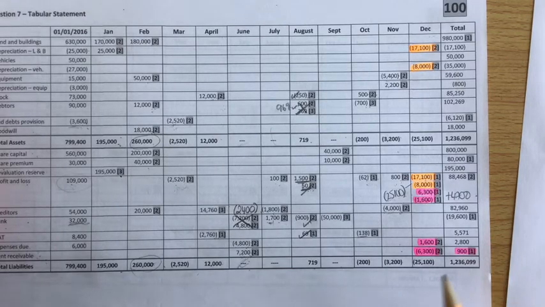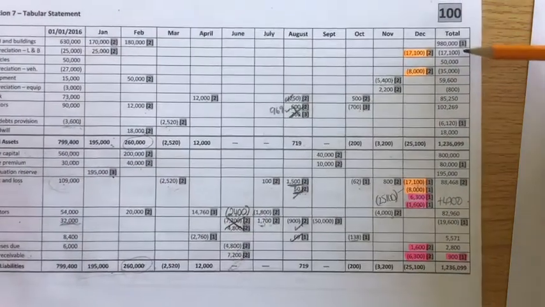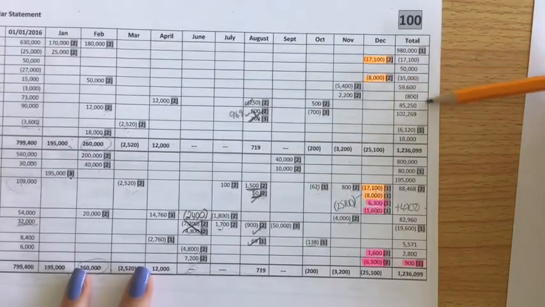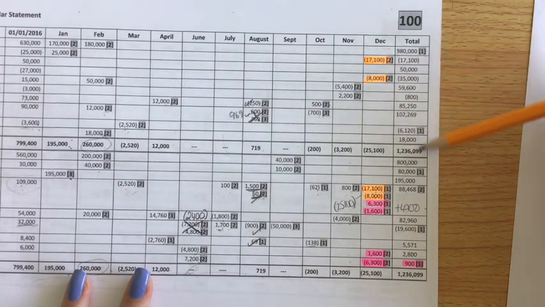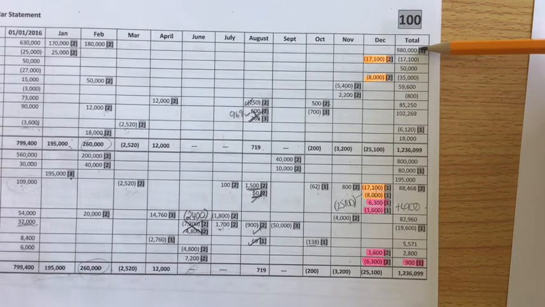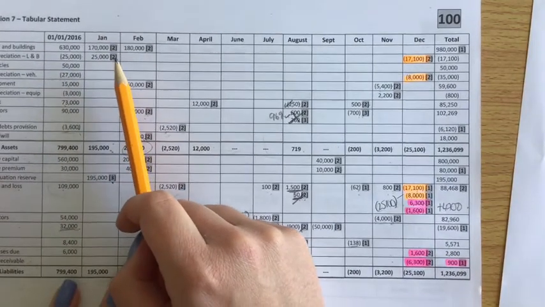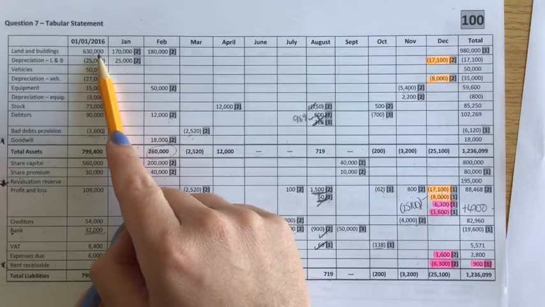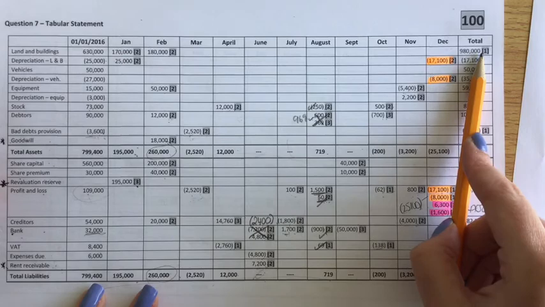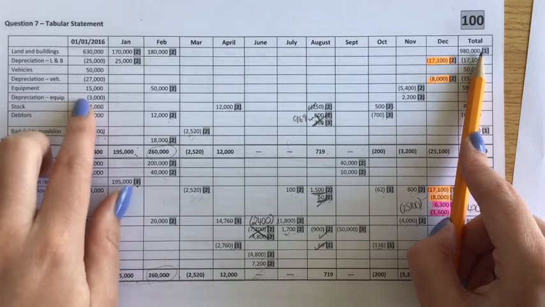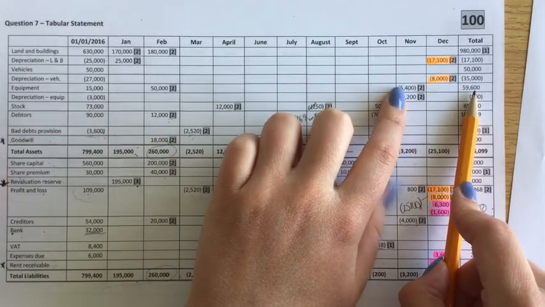All you have to do is your totals. All of these totals along here should have been done as you were going along. So all you're left with doing is these totals. Try and get through them as quick as possible, and pop them in. Obviously you're going across. I'll just show you land and buildings, and then the rest of them are all the same. Land and buildings we had at the start of the year 630,000 plus 170 plus 180, which leaves us with a total of 980. I'll then show you one that has a plus and a minus. Equipment, we had 15 plus 50 minus 5,400, which leaves us with a total of €59,600.